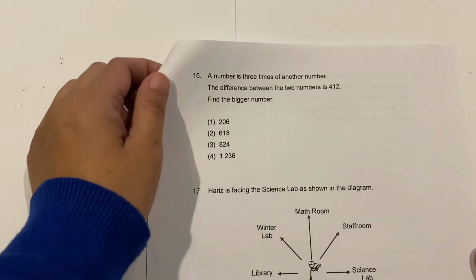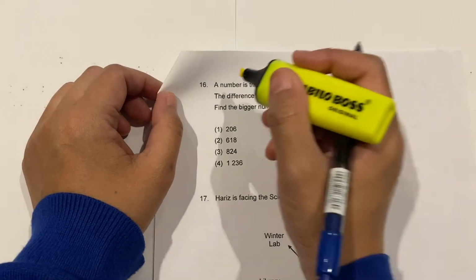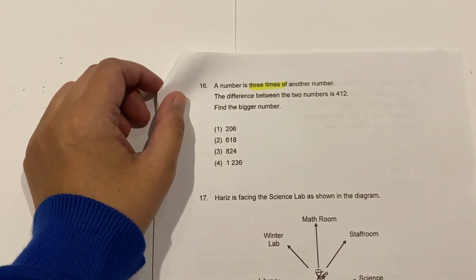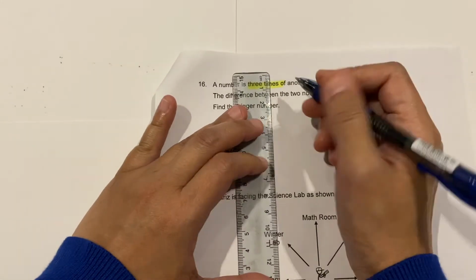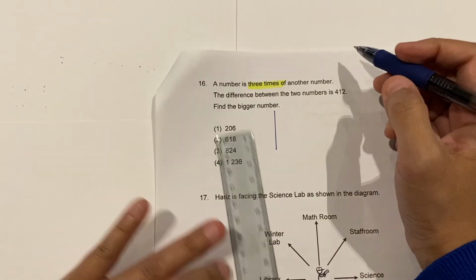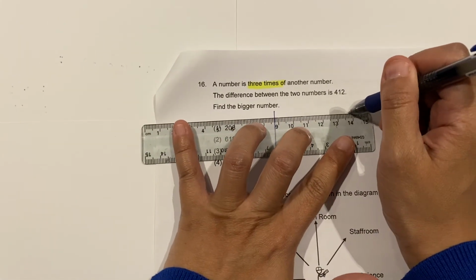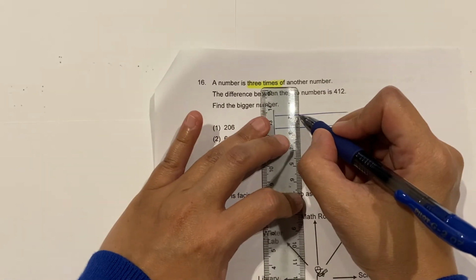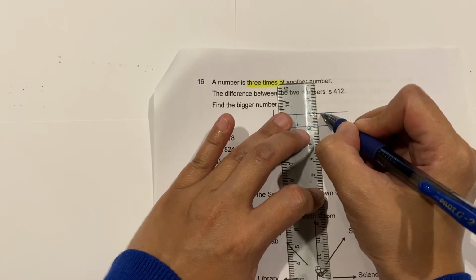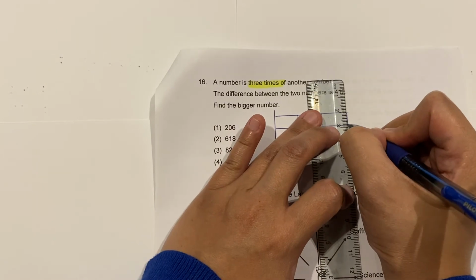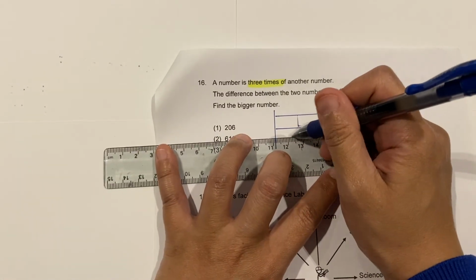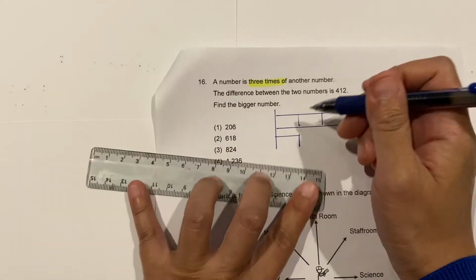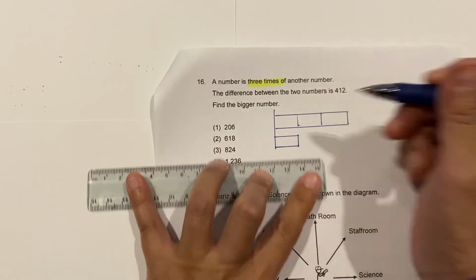Right, question 16. A number is 3 times another number. So you don't know this number, but we know that it's 3 times the other number. So normally we just draw in the 3 times. My advice is to always draw your model so that you can see better. So here, one number is 3 times the other number, like that.